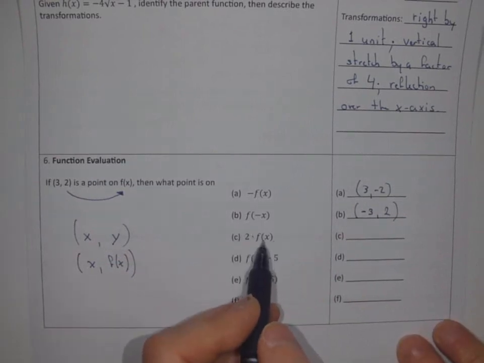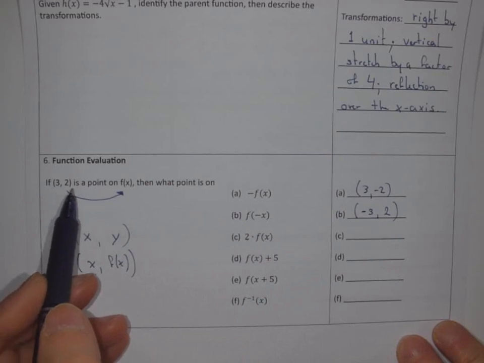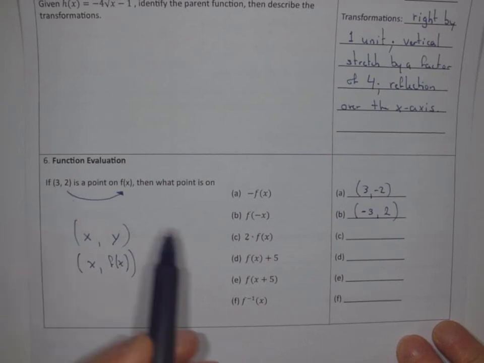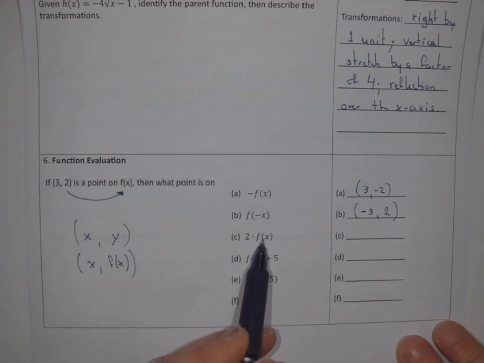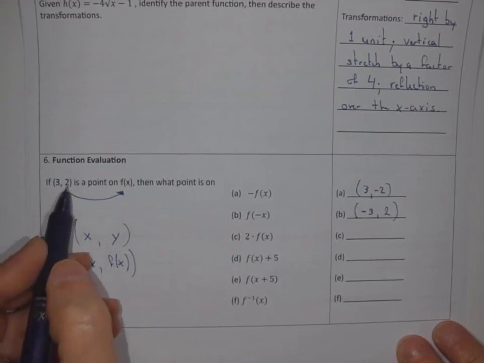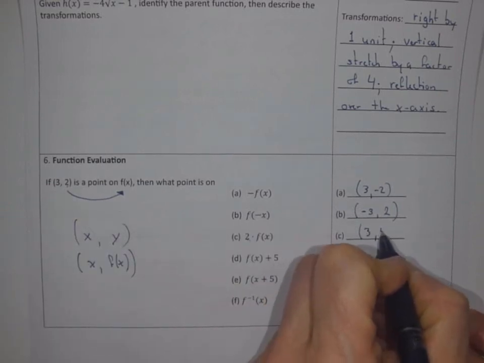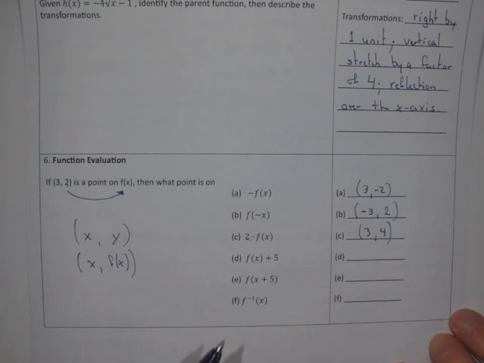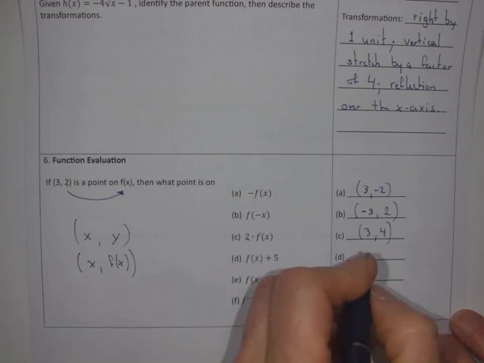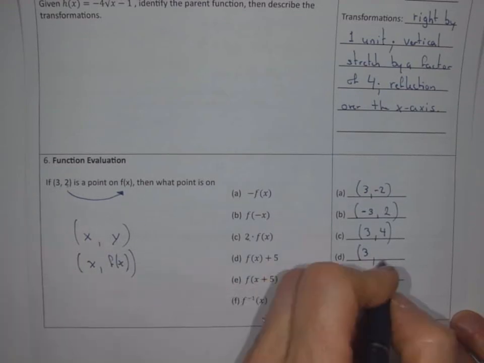C says, now take your f of x and multiply it by 2. So we have to ask ourselves, the 3 or the 2? Which one, or both of them, do we multiply by 2? Well, remember, f of x stands for the y, so only the y is multiplied by 2. So C will be the point 3, and 2 times 2, which is 4. For D, it says take your f of x and add 5, meaning take the y value and add 5. So the x is not changing. And the y value is 2 plus 5, which is 7.